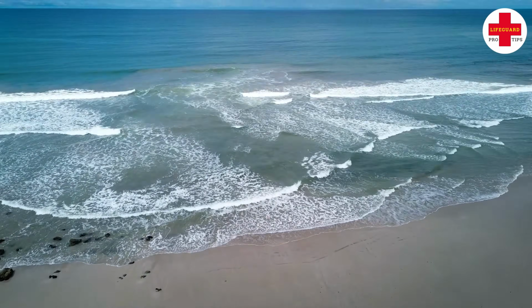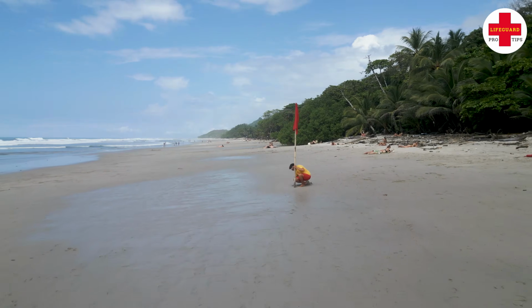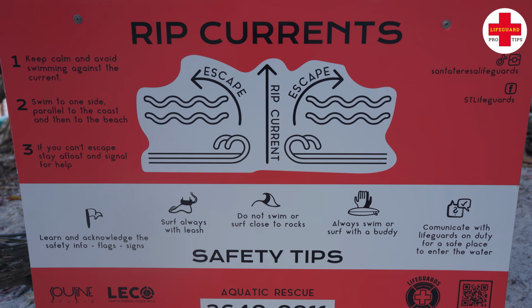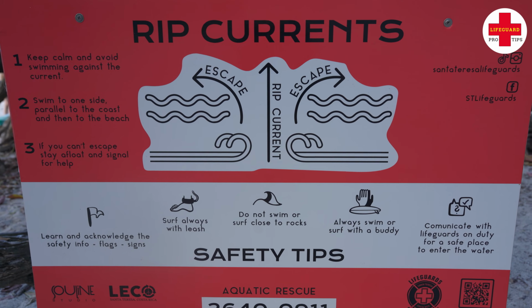With it, we can better anticipate ocean behavior and raise awareness about potential dangers. But prevention doesn't stop with us.